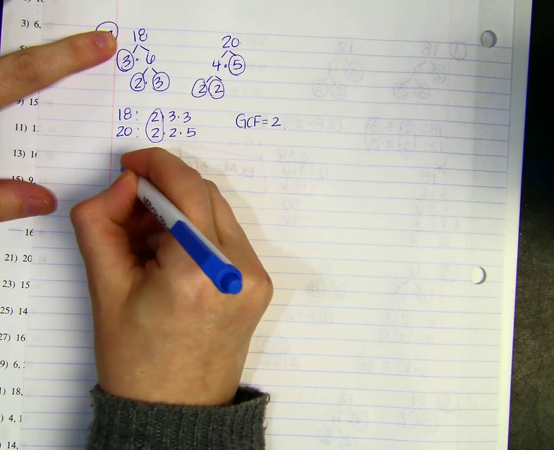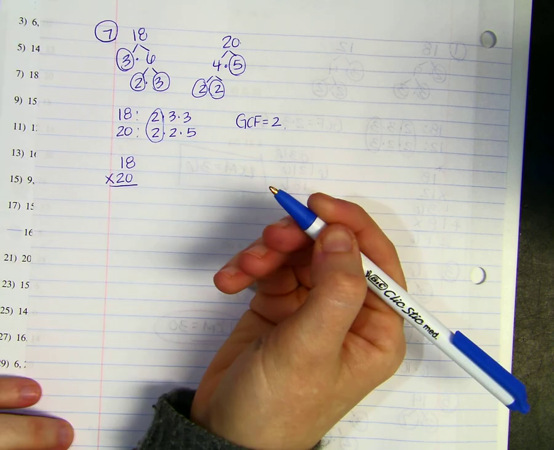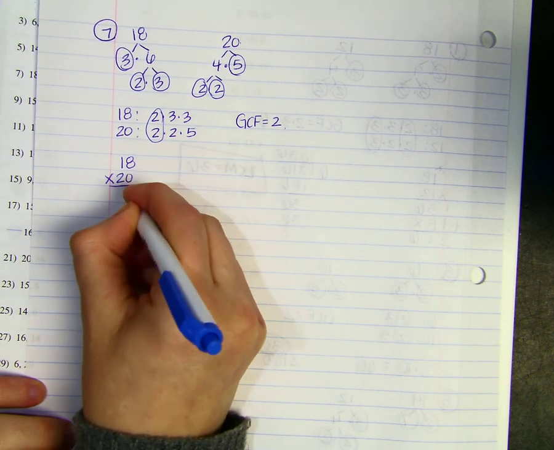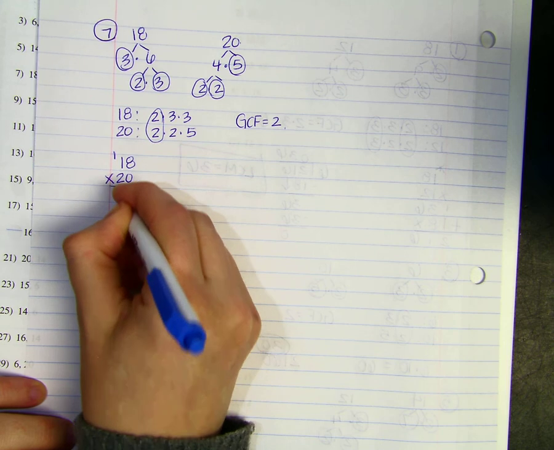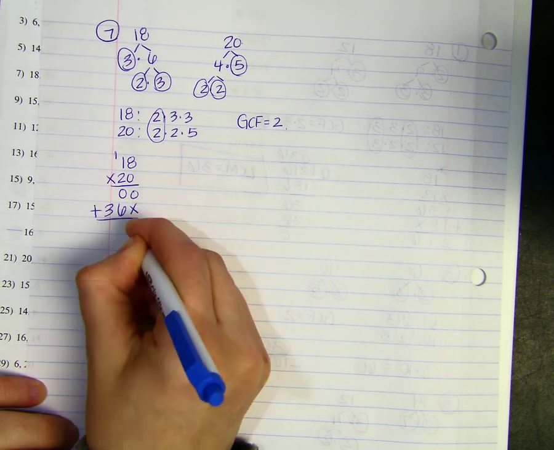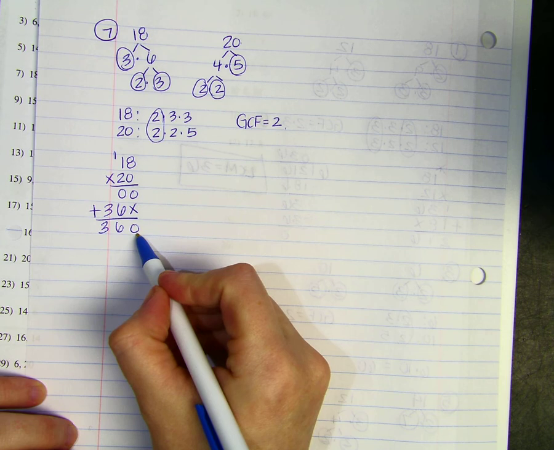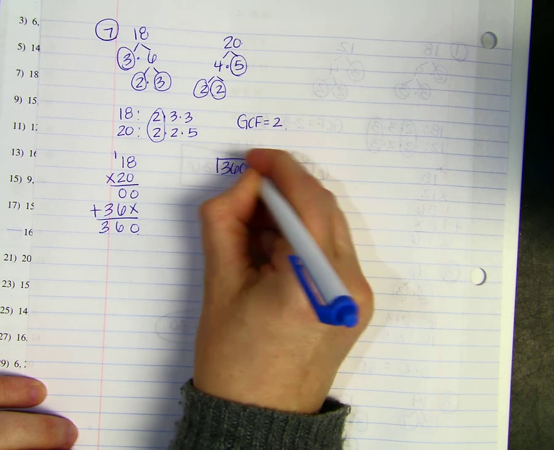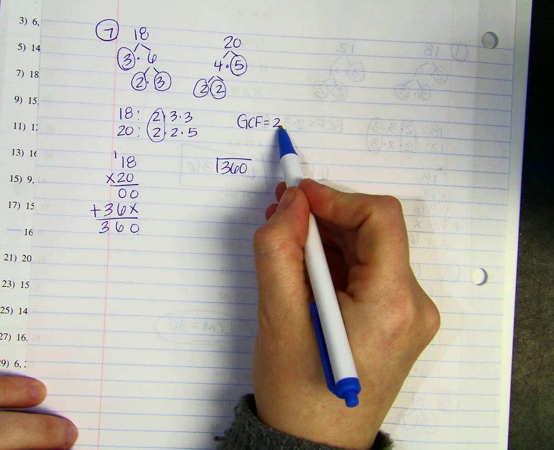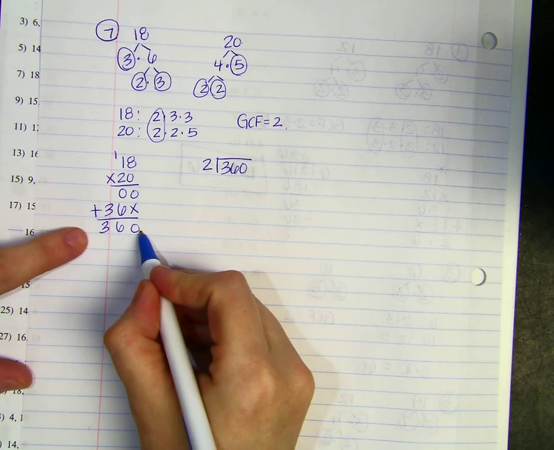So the product of 18 and 20, that means I'm going to multiply those two together. That's 0, 0, placeholder. 2 times 8 is 16. So I get a product of 360. That is not your GCF, because I now need to take that product and divide it by the GCF of 2. I'm sorry, I said this wasn't the GCF. I meant to say it wasn't the LCM.